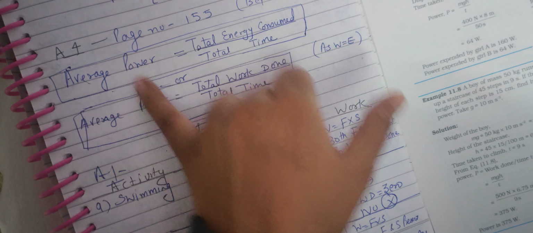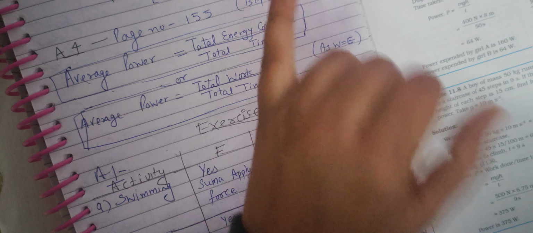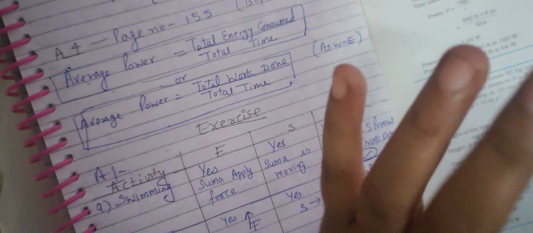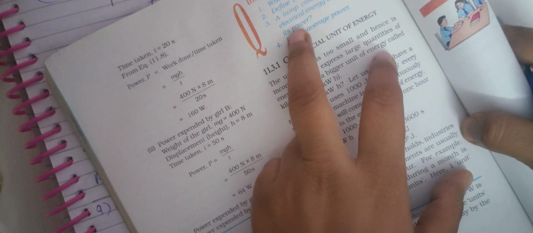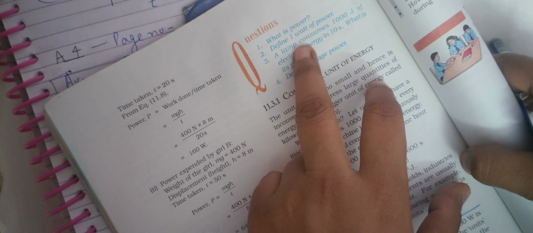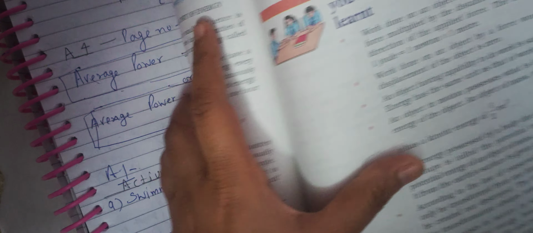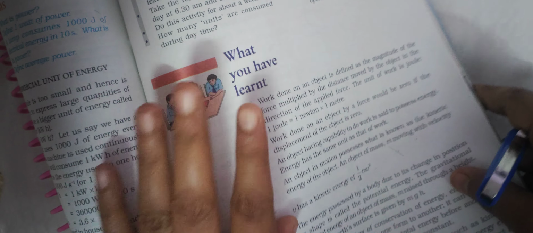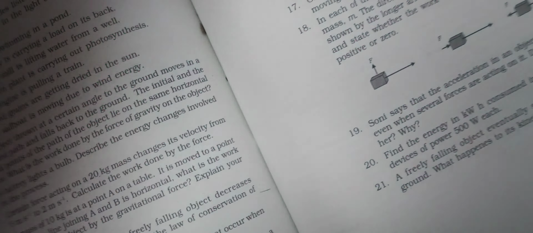So you can write average power in terms of energy also, or work also. The same thing we have done in question number 3, where we have used energy as work. Now you will read the summary. Read the summary at least 2 or 3 times. It will be enough so that you can understand the concept.